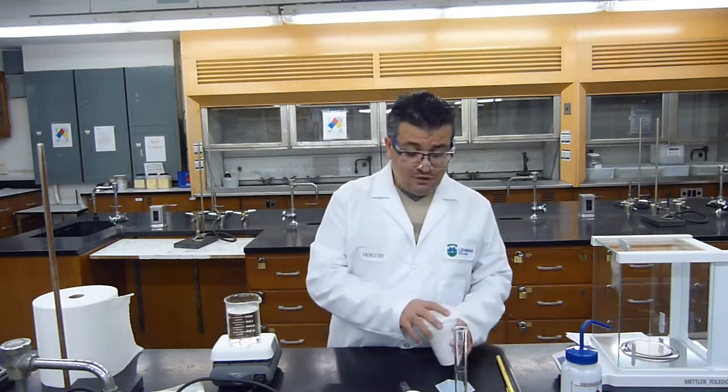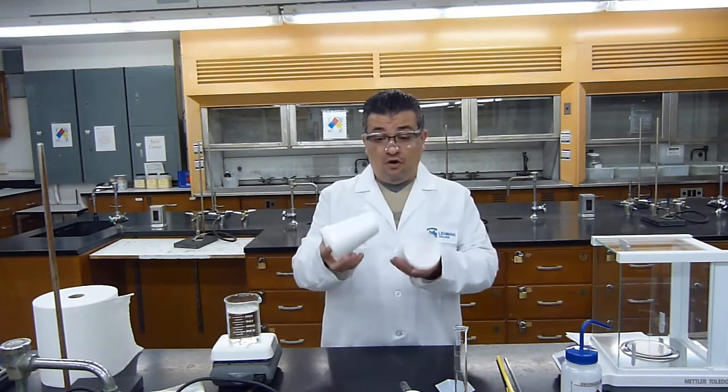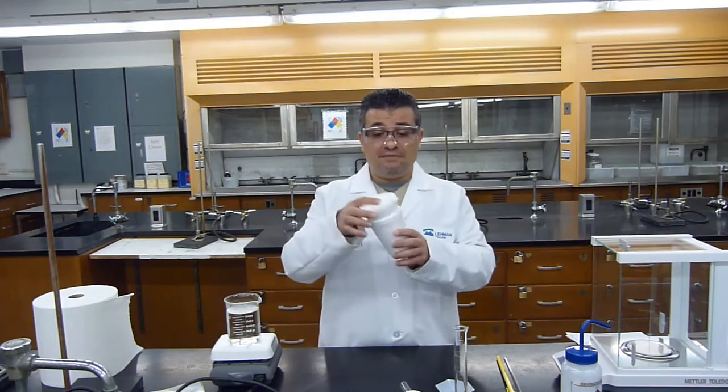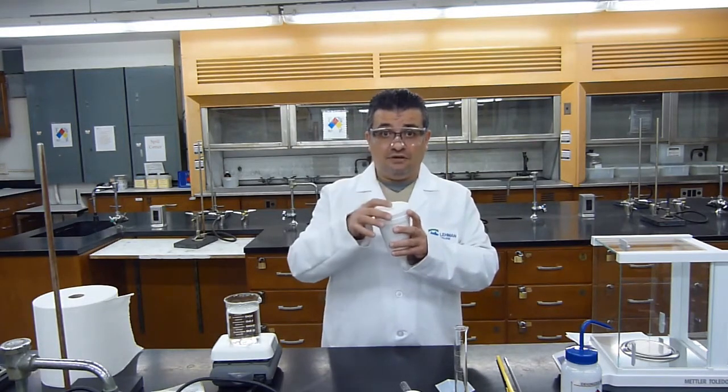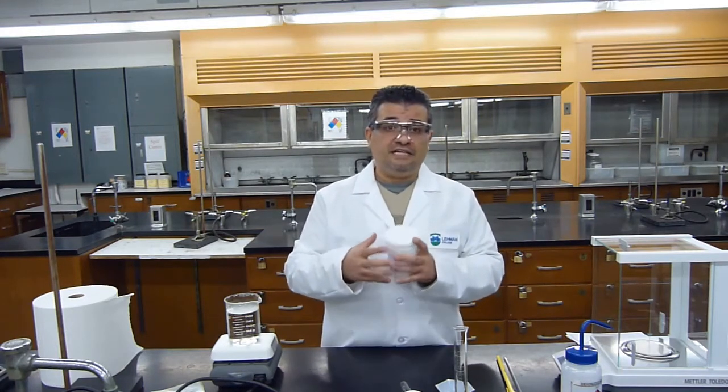Second, we need to get a calorimeter. Now we are going to use 2 styrofoam cups nested together with a cover as our calorimeter. This is a very cheap calorimeter. Of course, calorimeters could be very, very expensive. The job of the calorimeter is to hold the heat inside and not allow the temperature to escape into the atmosphere. So they have to be very good insulators.